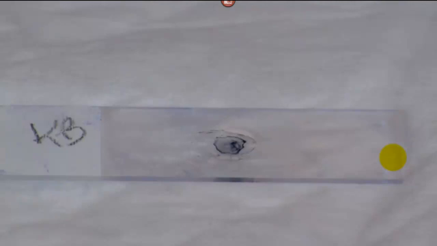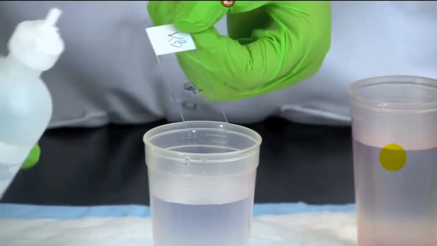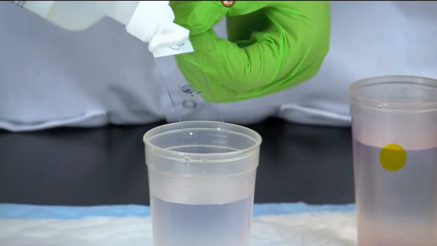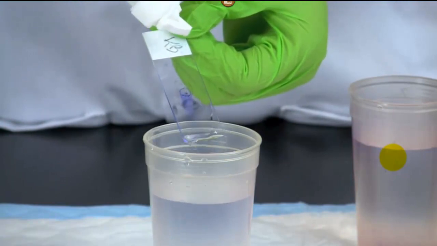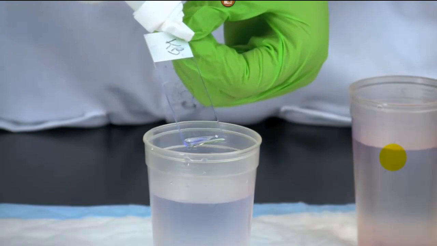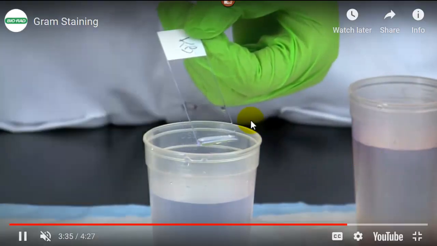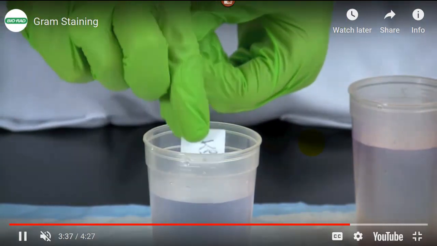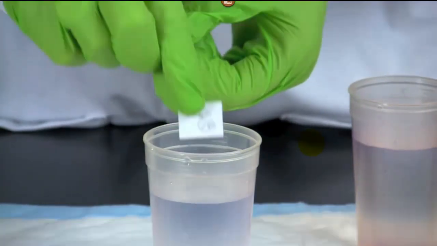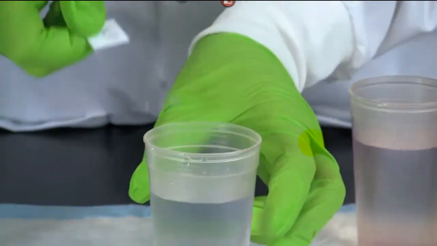Now, next you do acetone alcohol, and you only do a few drops. It's called a decolorizer. And this is the critical part. If you have a gram positive, it's not going to be decolorized. If you have a gram negative, it will be decolorized. And they did a lot of drops. We don't usually do that many drops, but you can see it got decolorized. So I'm guessing here this might be a gram negative. You never know, because it looks like it all came off as far as the crystal violet part.